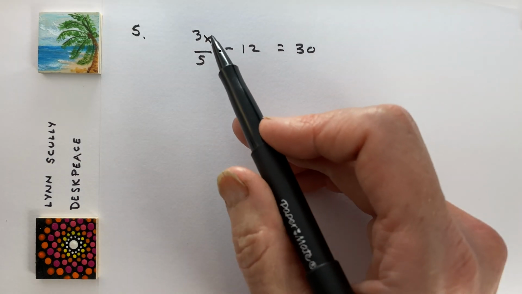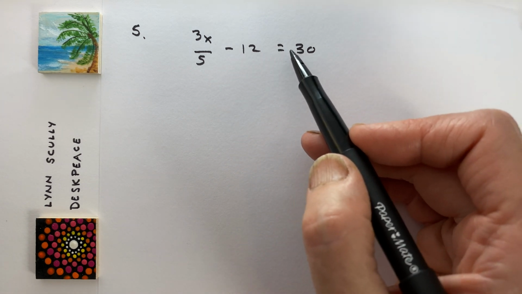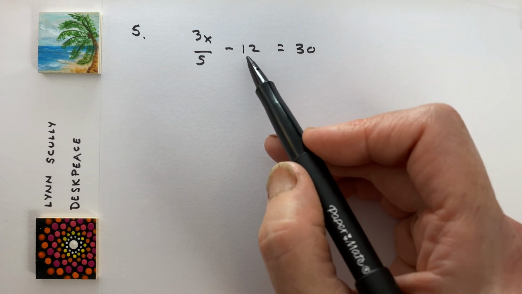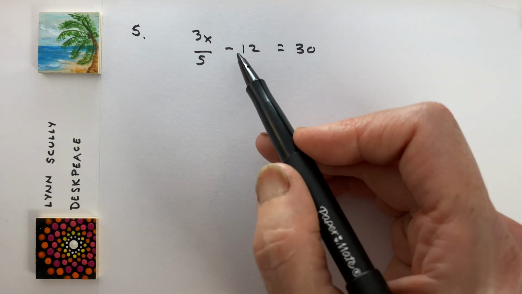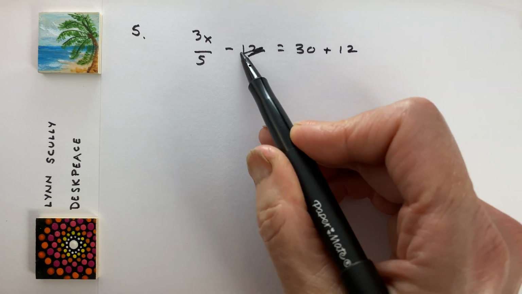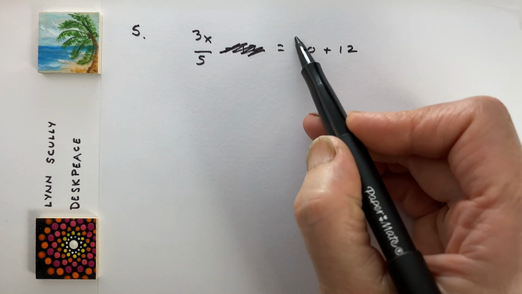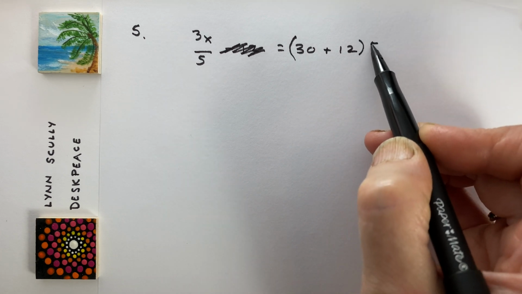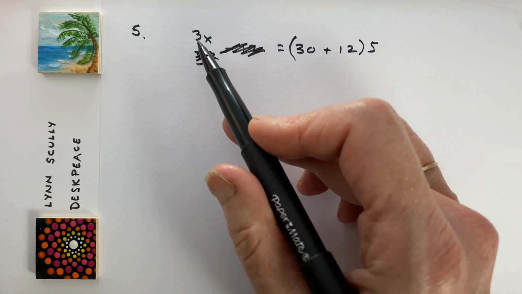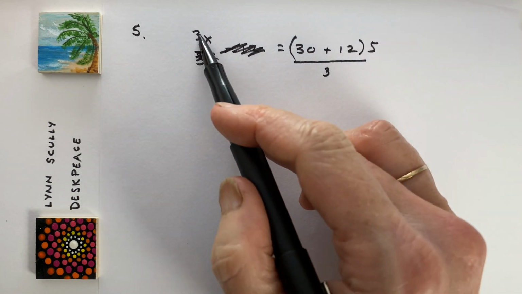Number 5, 3x over 5 minus 12 equals 30. It's almost like the last one, except I'm subtracting 12 instead of adding on this side. How do I undo subtraction? I add it to the other side of the equal sign. Keep your eye on the prize. I want to get x alone. 5 is attached by division, so I will multiply it to this side. 3 is attached by multiplication, so divide it to the other side.